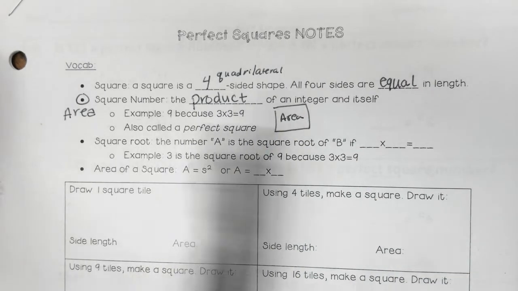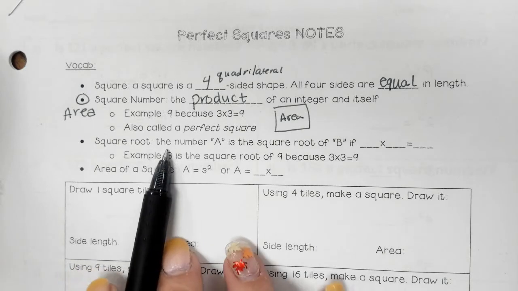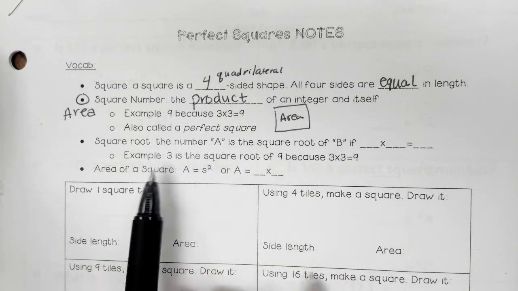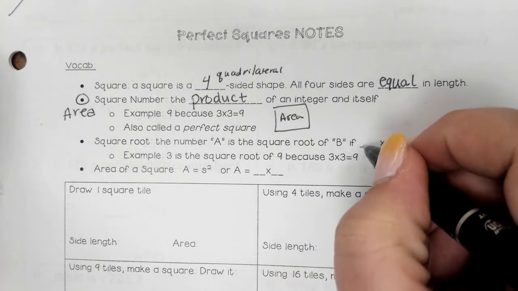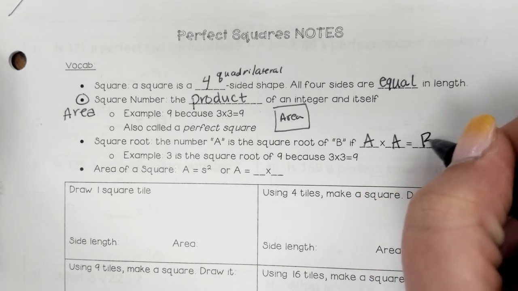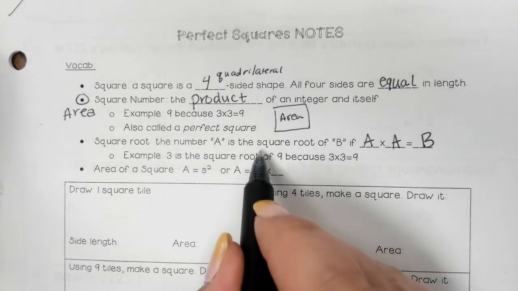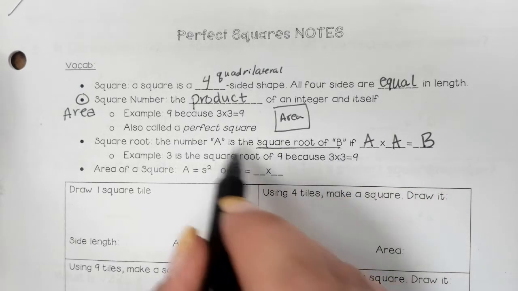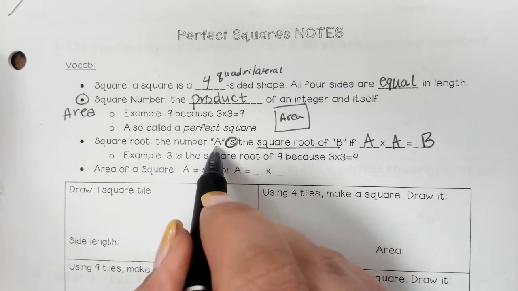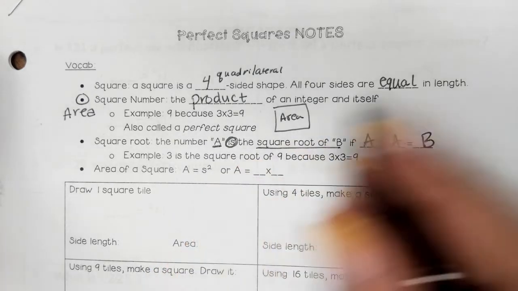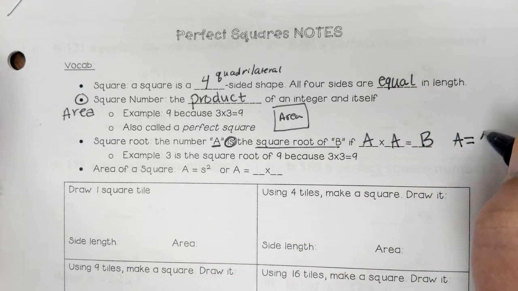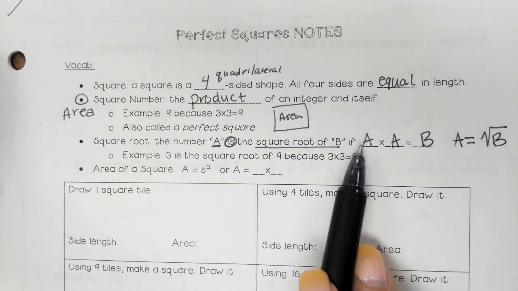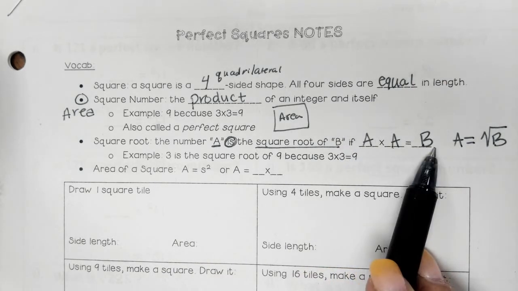A square root. The definition of a square root is a little bit tricky with the words. The number a is the square root of b if a times a equals b. Let's look at what that really means. This is talking about the square root of b, and that is a. Is means equal, so we're saying that a is equal to the square root of b. That's true if a times a is b.